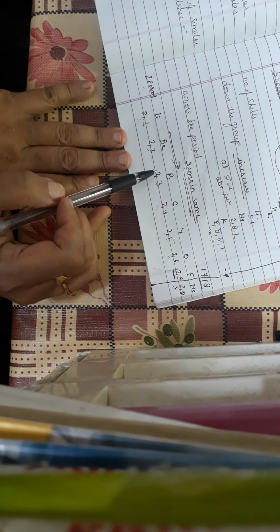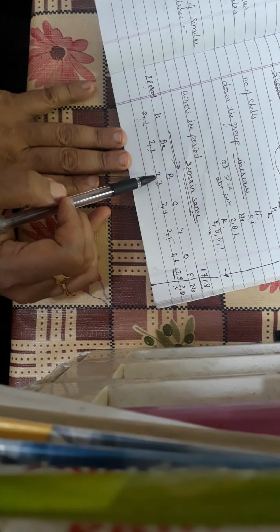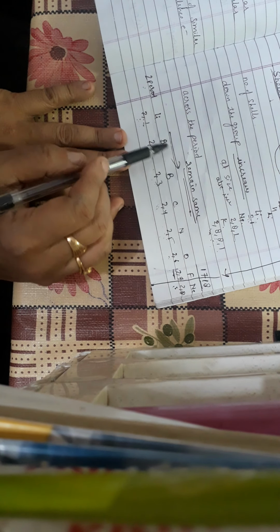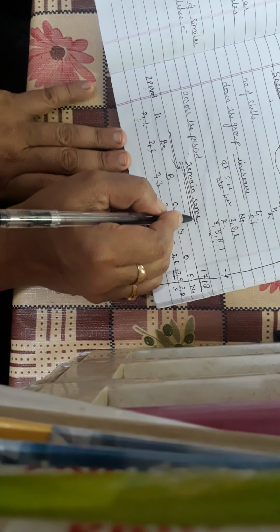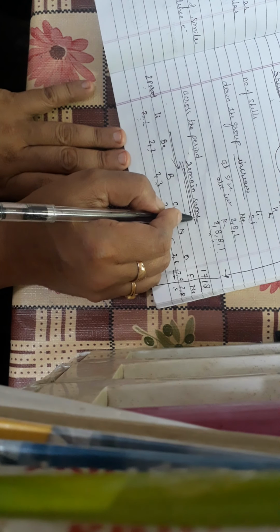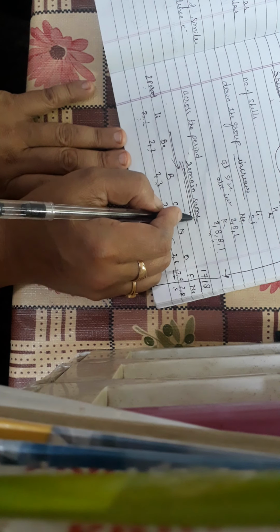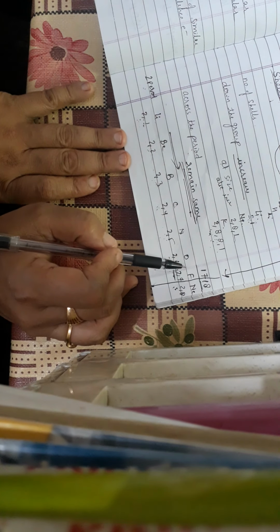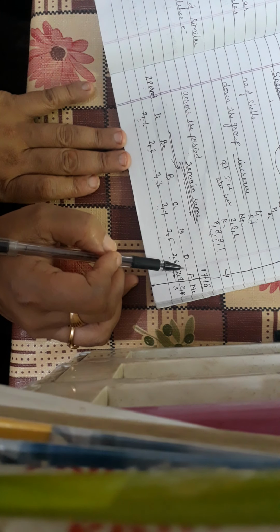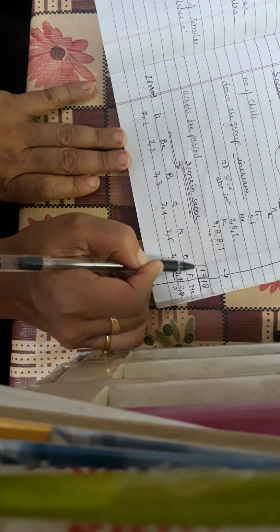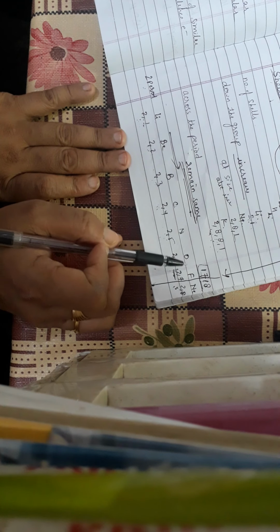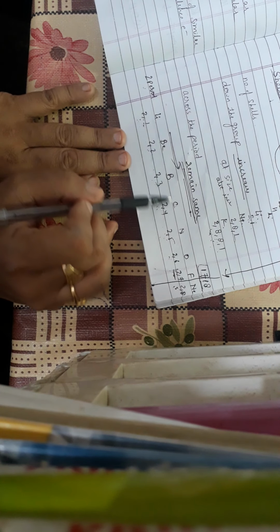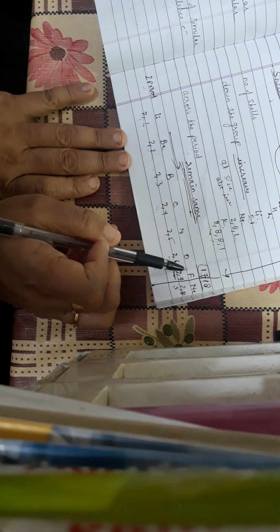So what will be the condition of the atomic size? For number of shells, we can write that number of shells across the period remains the same. Number of shells remains the same, but you can't say that atomic size also remains the same. No. When we are moving across the period, atomic size decreases up to group 17 elements. Going up to the halogens, the atomic size decreases. The atom contracts up to group 17 elements.